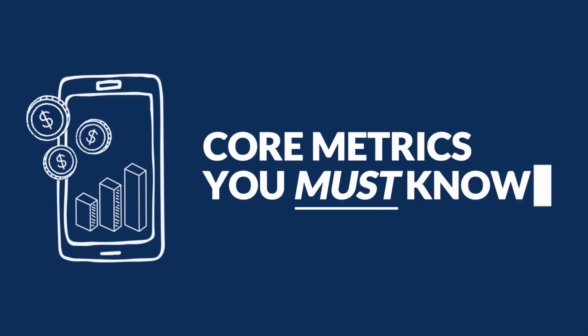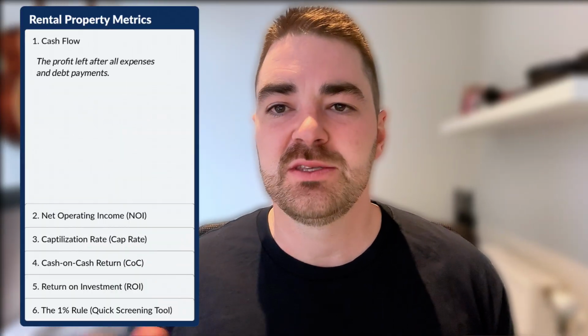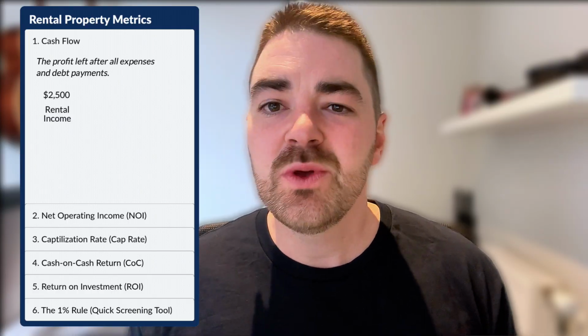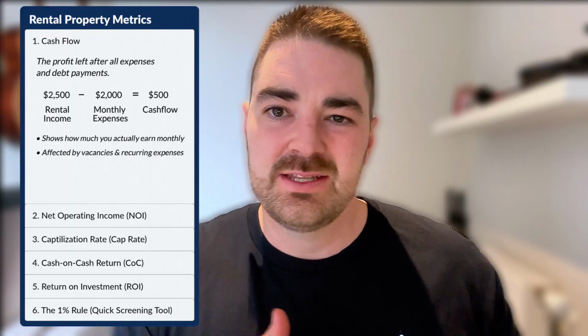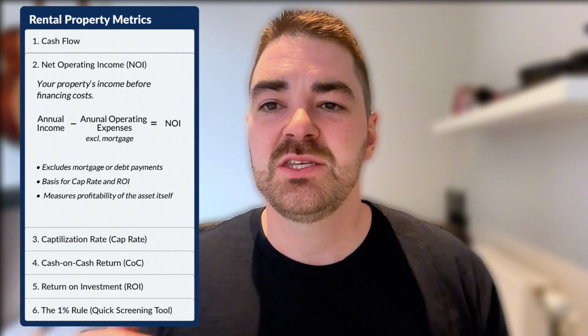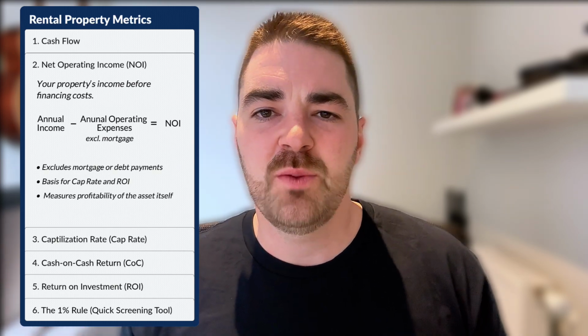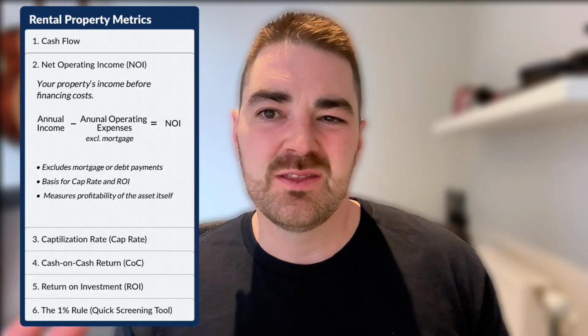Now the core metrics. First, cash flow, the money left after all expenses and debt are paid. If rent is $2,500 and the total monthly expenses are about $2,000, then you've got $500 left. Vacancies, recurring costs like taxes, insurance, repairs, and management have the biggest impact here. Up next, NOI, net operating income. That's rental income minus operating expenses, excluding the mortgage. Now, NOI is the base for cap rate. It helps you compare properties without loan terms muddying the waters.